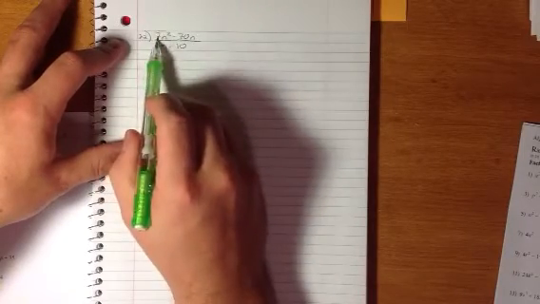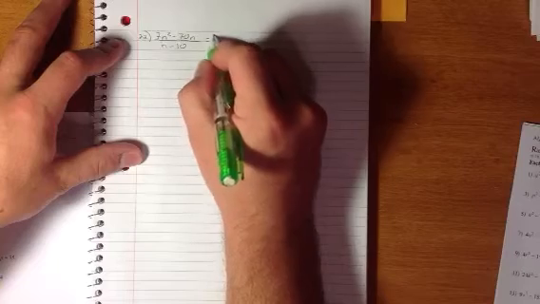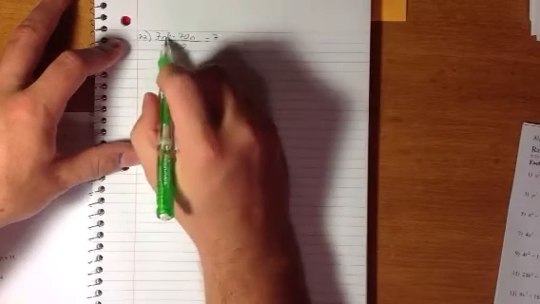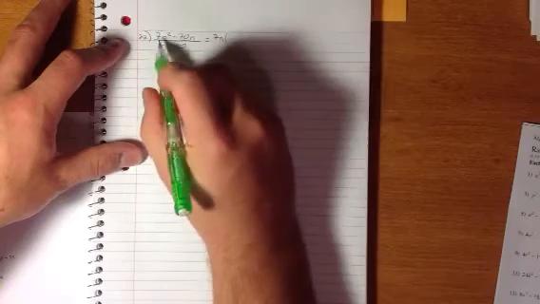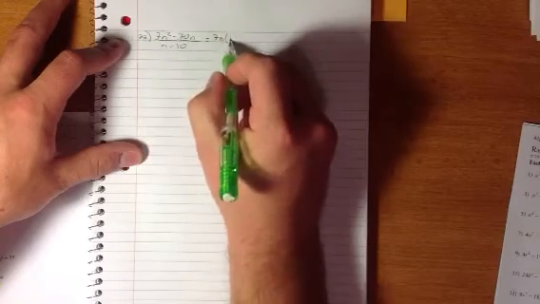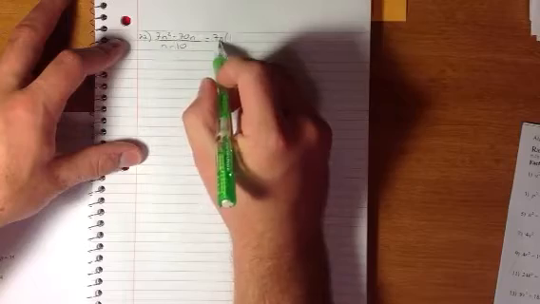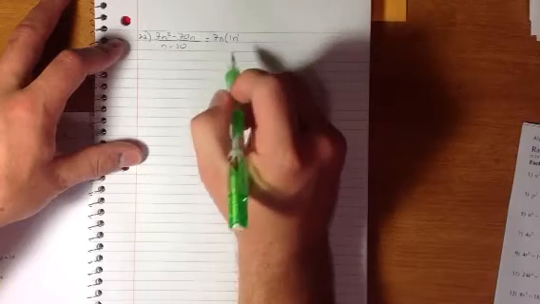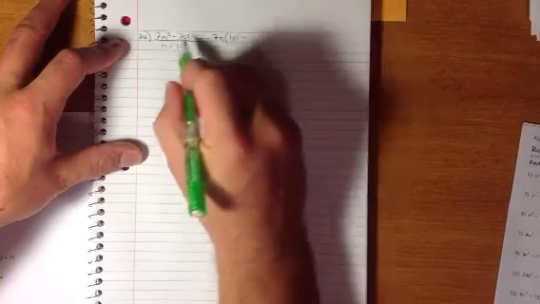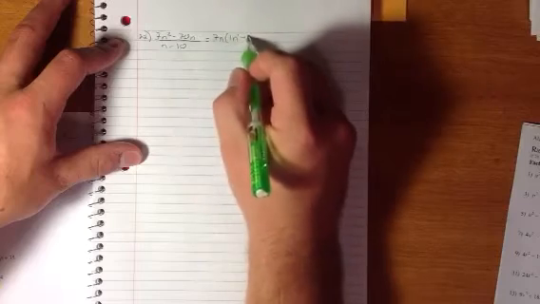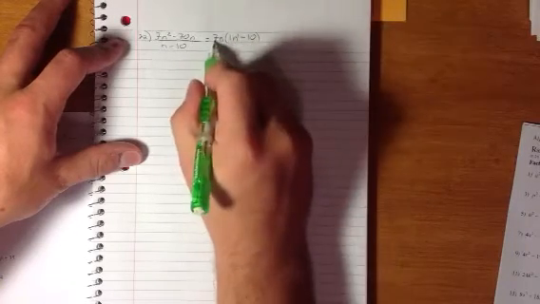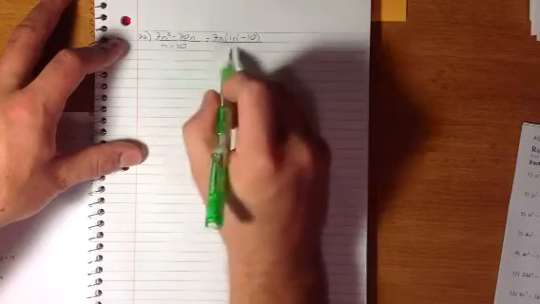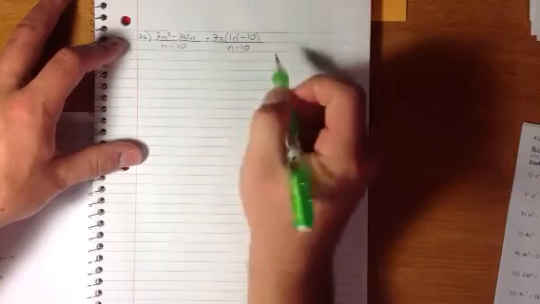Well, 7 and 70, we can definitely pull out a 7. N squared and n, we can definitely pull out an n. So 7 divided by 7 is 1. N squared and n would leave us with n to the first. Minus 70 divided by 7 gives us 10. N divided by n, we won't have anything left. On the bottom, there's not much we can do. It's just n minus 10.